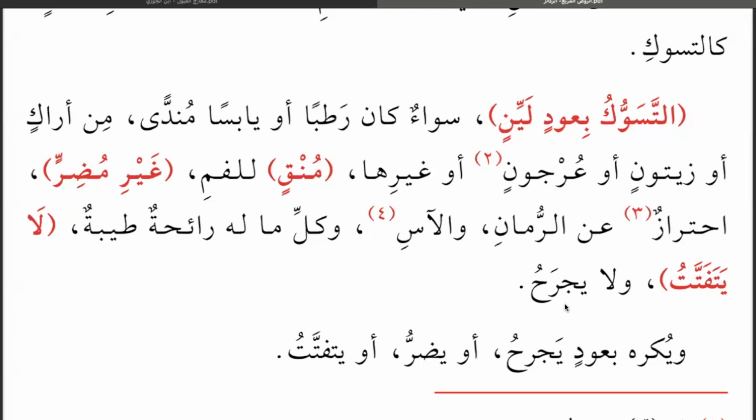That means it doesn't cause wounds. So لا يتفتت, because when it becomes very dry, it breaks into small pieces. So this is not a good siwak to use. This is the time to get rid of it or do something to it.